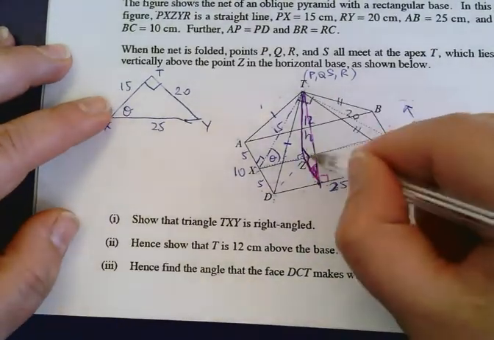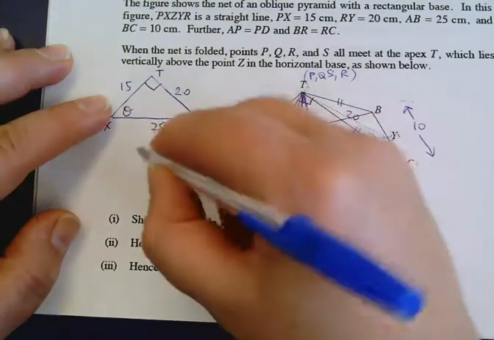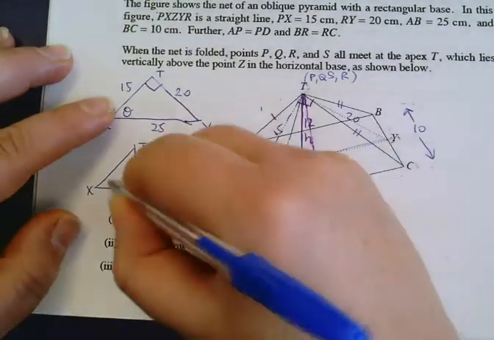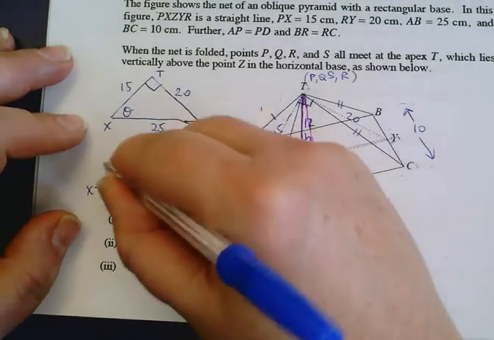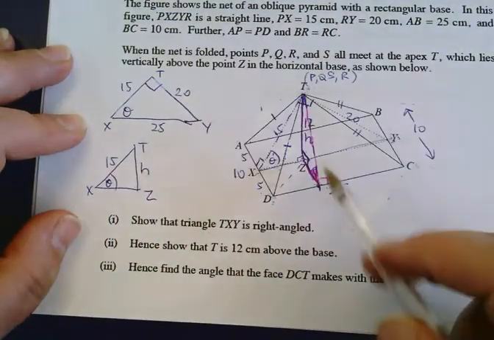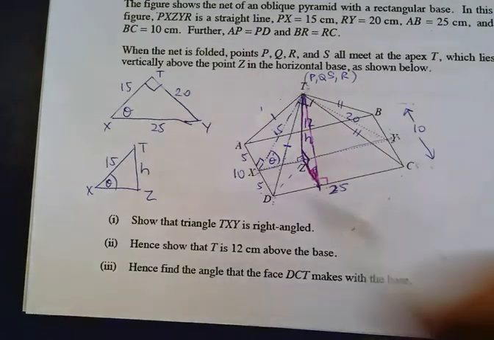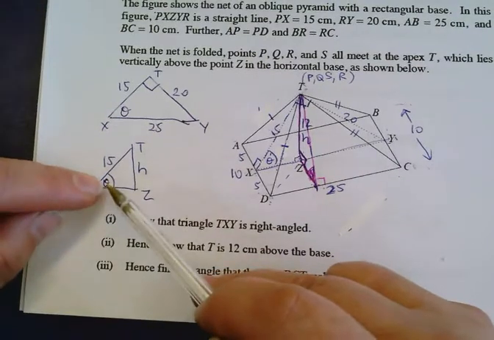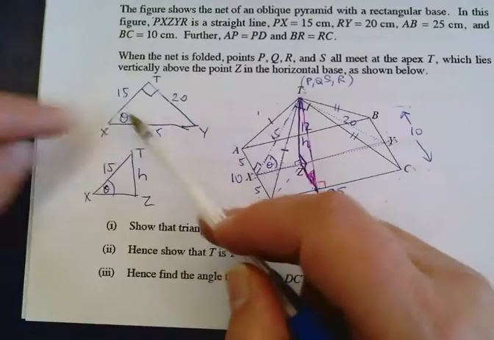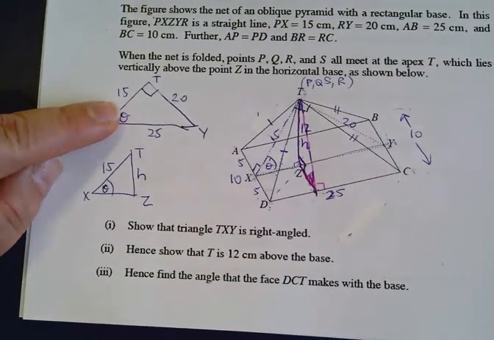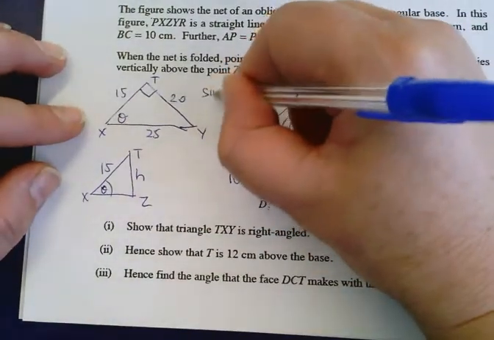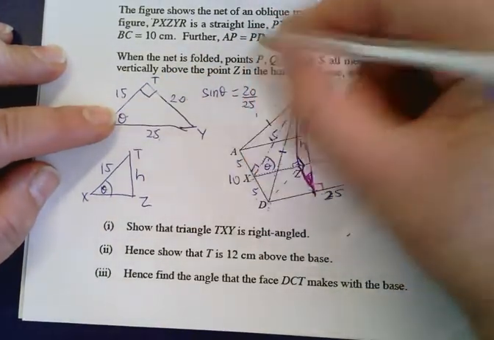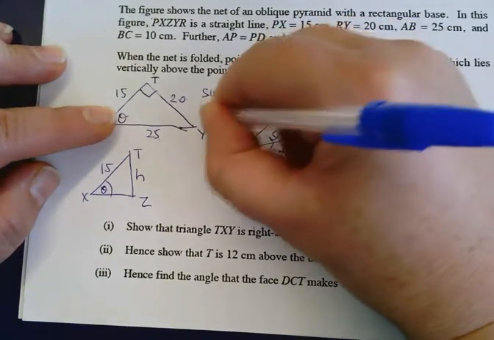But I also have another right angle triangle in here. So I'm also going to draw right angle triangle TXZ. And this is angle theta as well. And this is 15. And I'm going to call this H. So according to the second triangle, I need sine theta. So sine theta is H on 15. But I can actually work out what sine theta is from the top triangle. In the top triangle, sine theta is opposite over hypotenuse, which is 20 over 25, which is 4/5. That's what sine theta is.